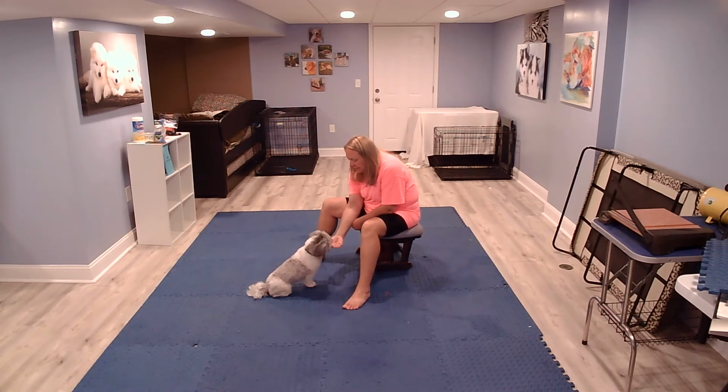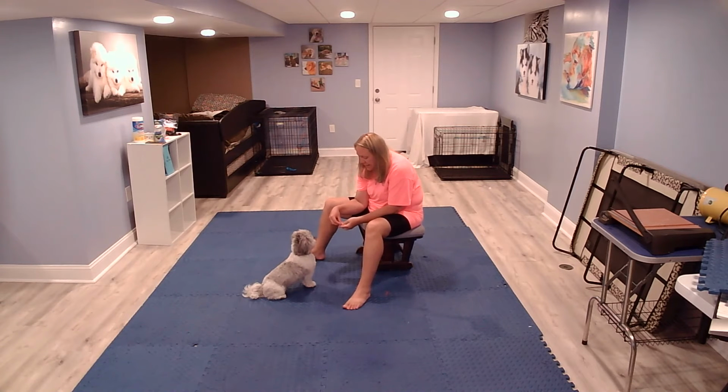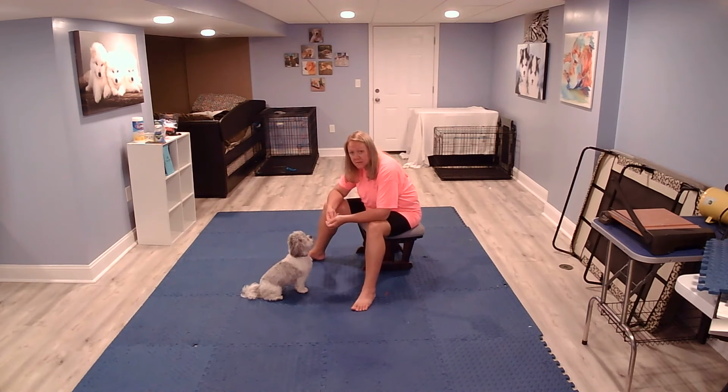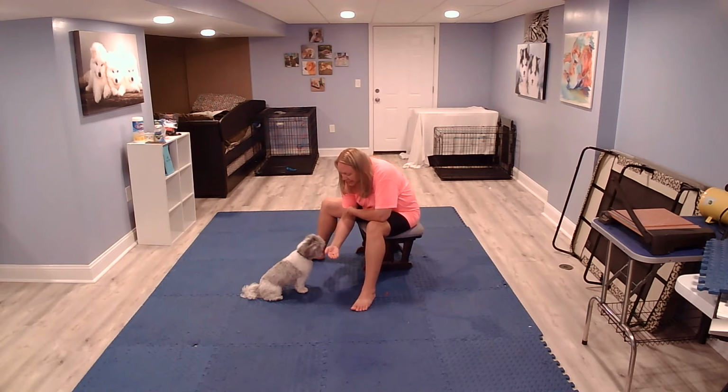Leave it. Yes. And so what I'm doing is the further I bring that treat down to the ground, the more enticing it is because he thinks it's in his zone. Ready? Leave it. Yes.